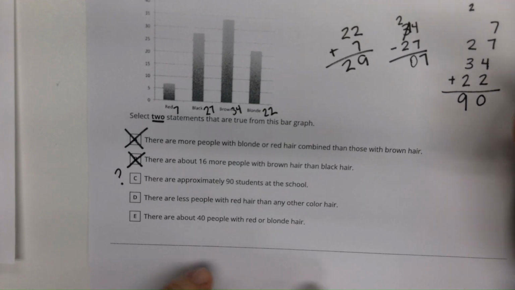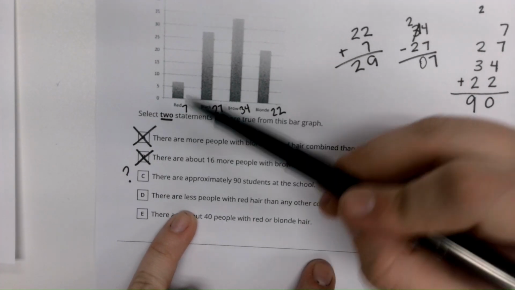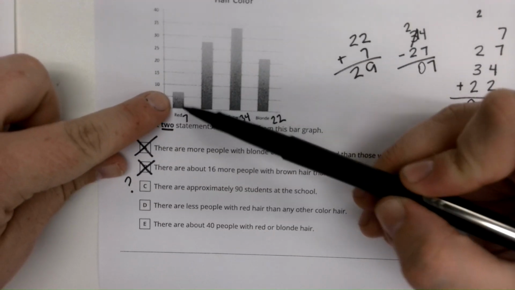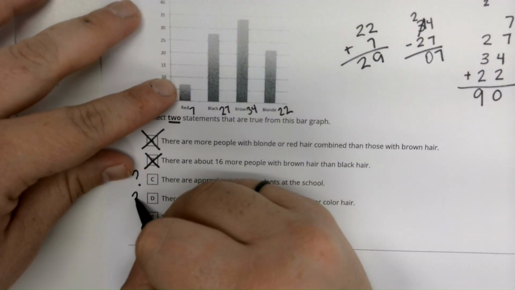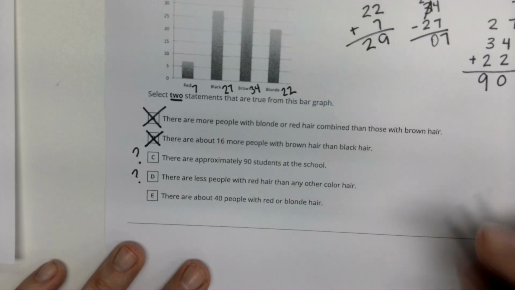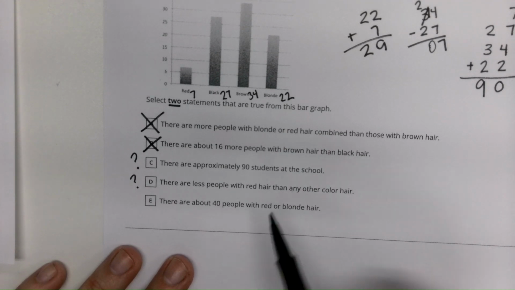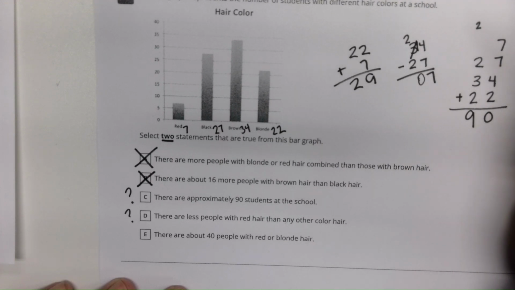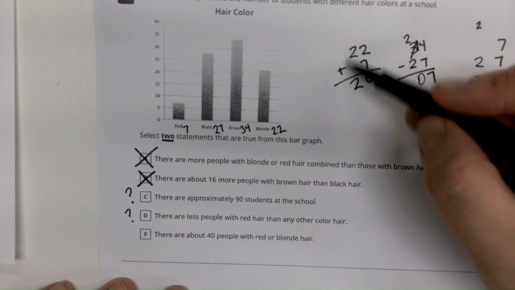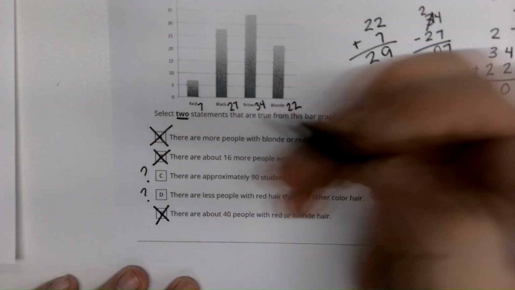could be correct. There are less people with red hair than any other hair color. Well, if I look at red, it is the smallest by far on the graph, so that's probably going to be a correct answer. It could be. And then it says there are about 40 people with red or blonde hair. Well, we could add that again, but we did add that up earlier to know that that was 29, so we know that that's not a correct answer.